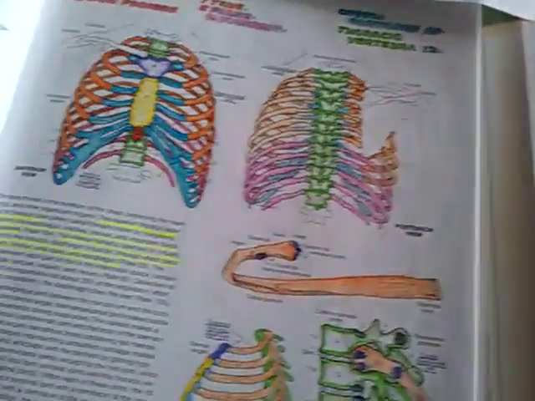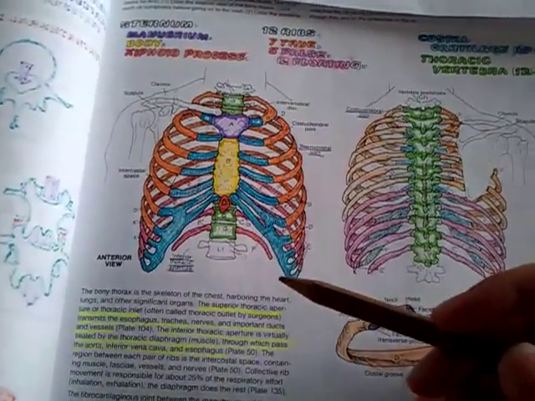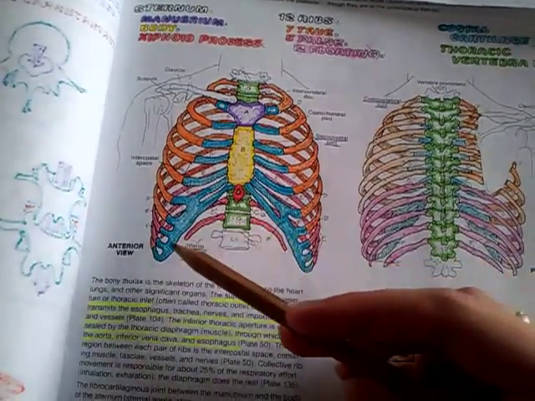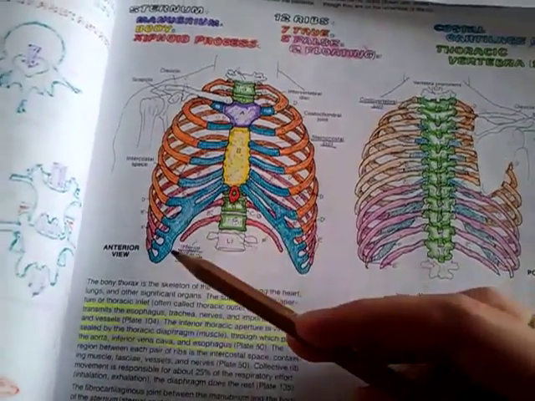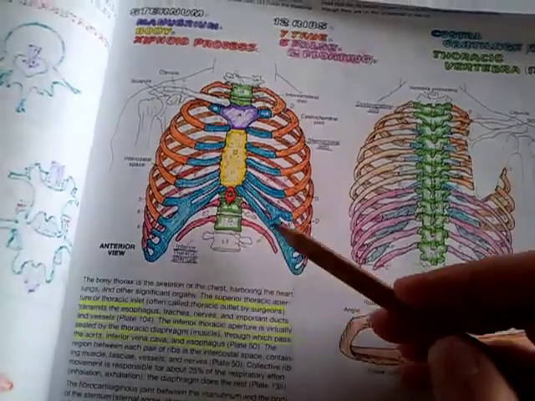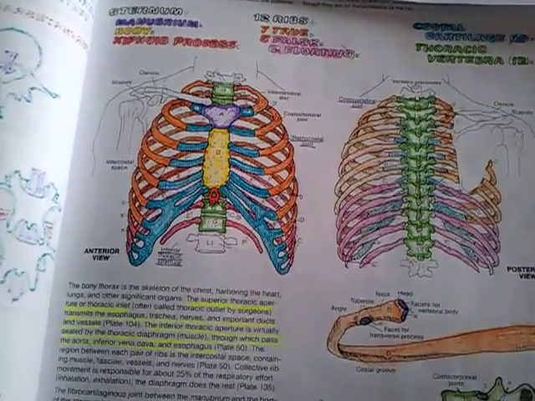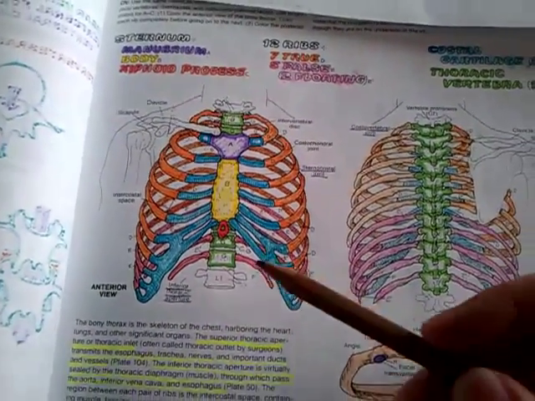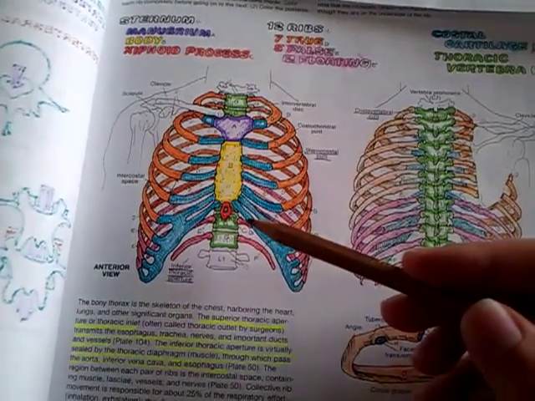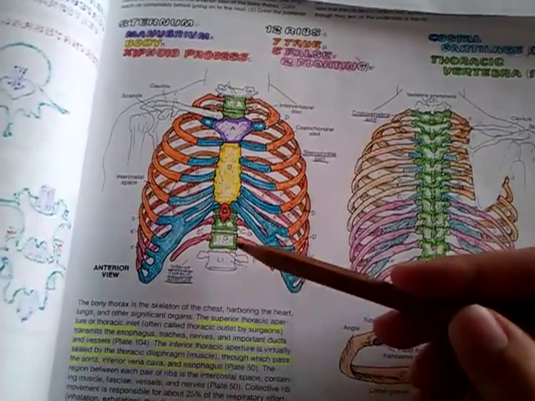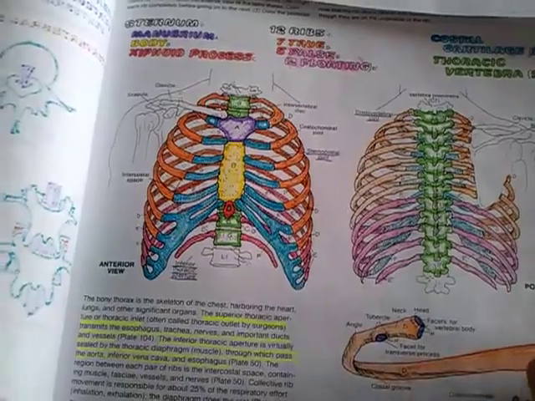And lastly we have the inferior thoracic aperture. It is almost sealed by diaphragm, and it is traversed by the aorta, the inferior vena cava, and esophagus.